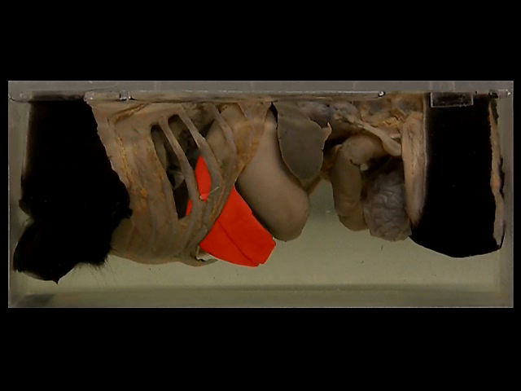Most cranial in position is the liver, which retains an attachment to the diaphragm by the coronary ligaments and the triangular ligaments. Caudal to that, on the left-hand side, is the stomach, and the greater curvature is visible here. And attached to the greater curvature by the gastrosplenic ligament is the spleen. Caudal to the spleen, the left kidney is visible, which lies high in the abdomen, just below the vertebral column.